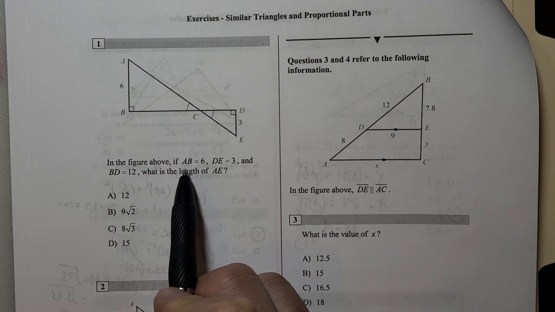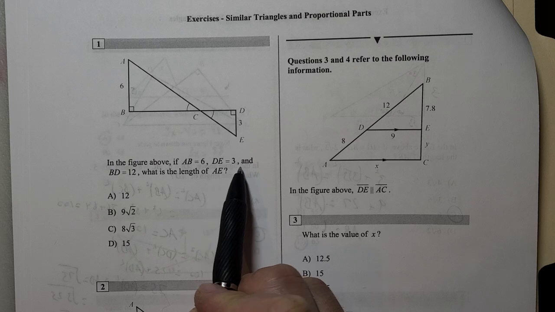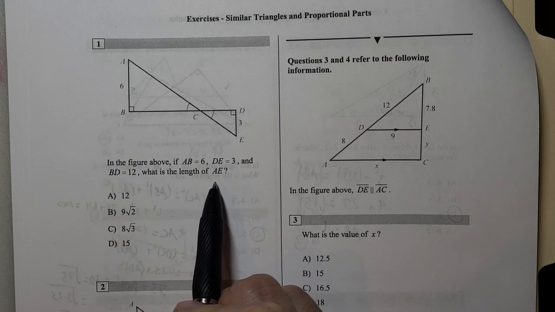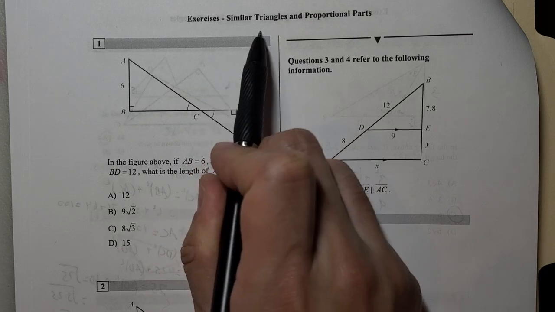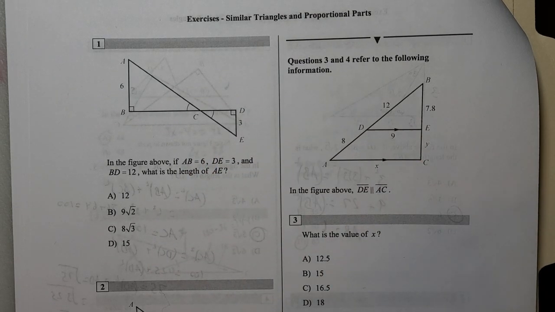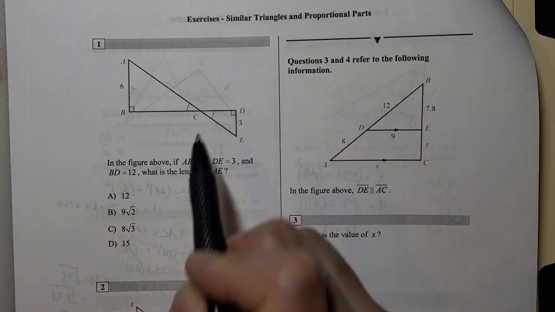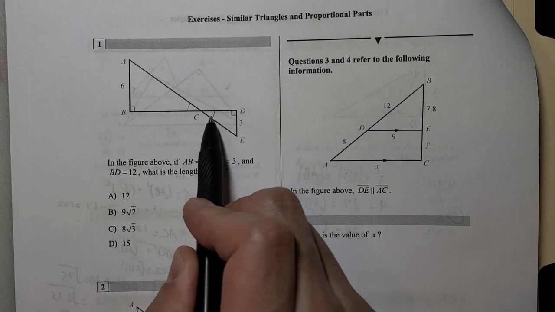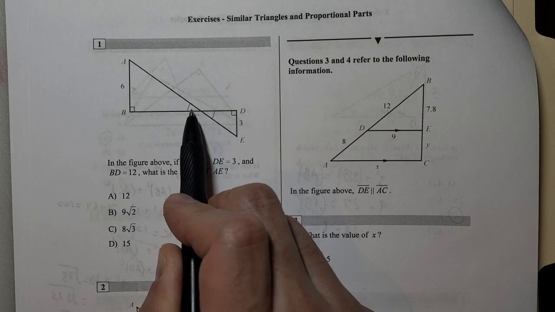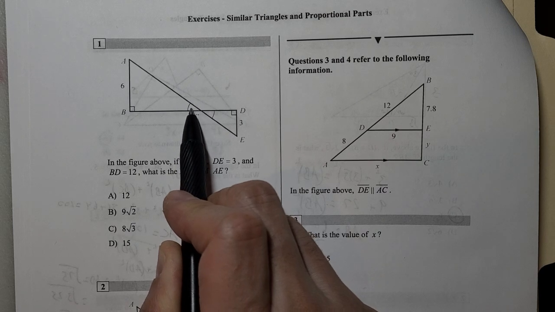In the figure above, if AB equals 6, DE equals 3, and BD equals 12, what's the length of AE? We're interested in this length here. So how can we find that? Well, since the sections are similar triangles, let's figure out if these two triangles are similar, okay? These two angles are congruent. They tell us that right there. That's that symbol, that notation, okay?